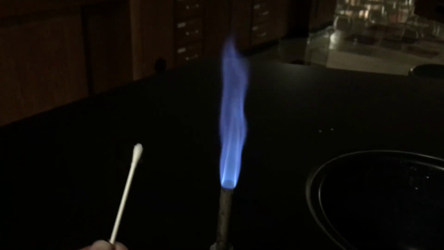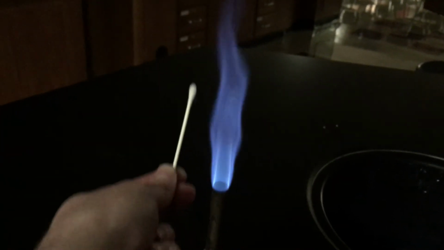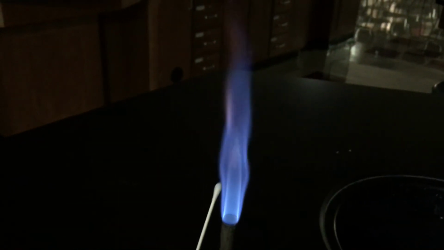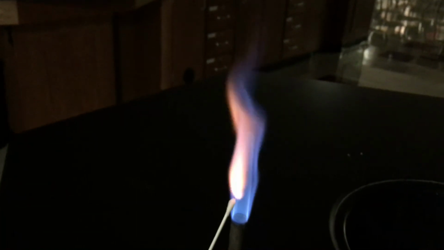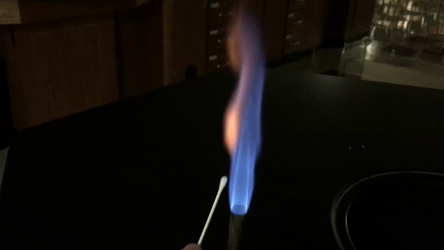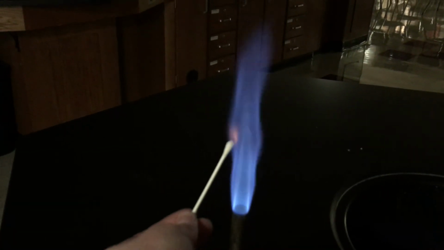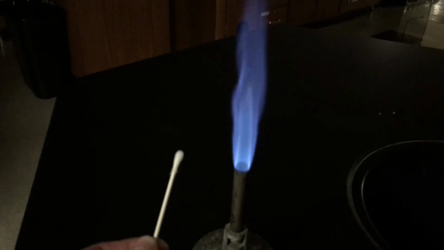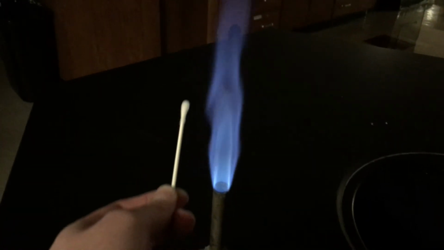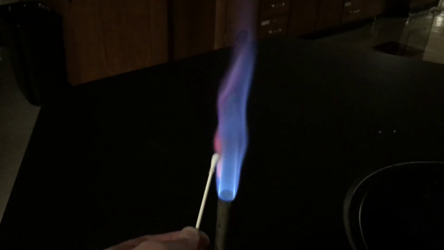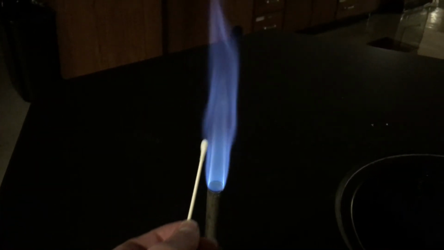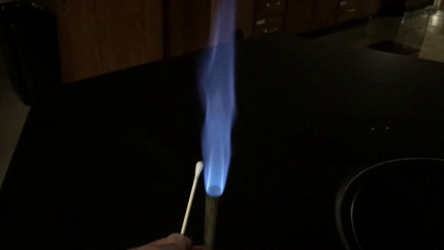Next up is potassium, K+. So we get a little bit maybe of that orange, but we also get kind of a pinkish purplish color, which is really beautiful. And a little bit hard to see on the camera, but maybe pick it out a little bit. Next up is lithium, Li+. Ooh, we get this really neat, really deep red color from this one. Like a saturated dark red.